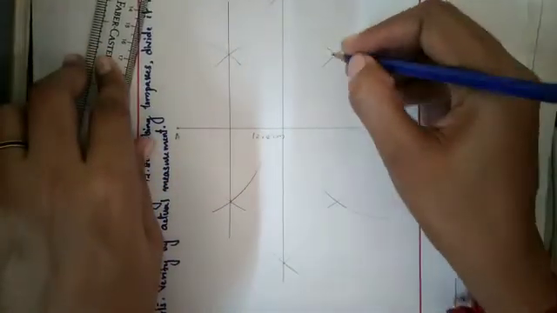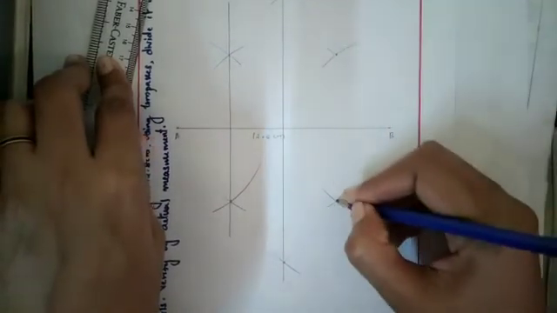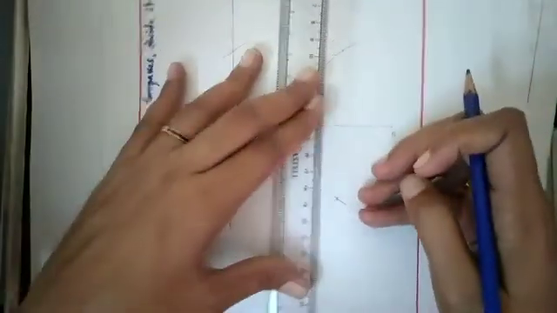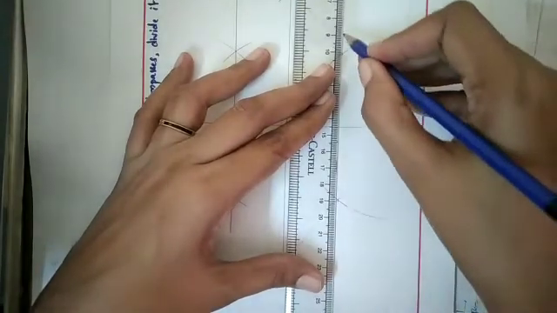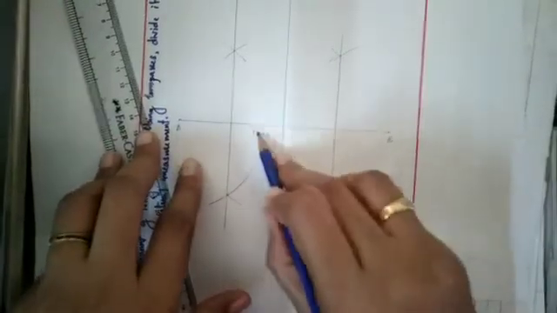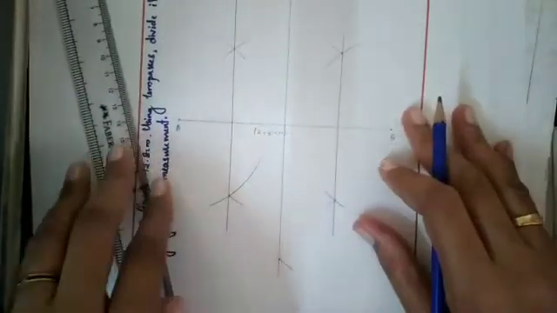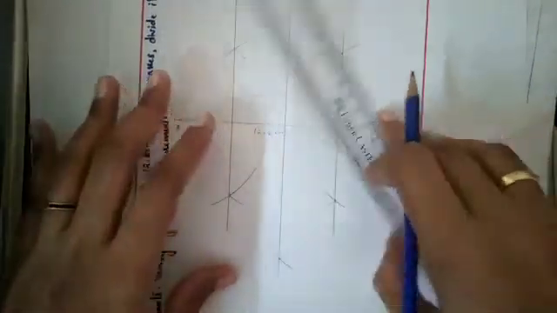Then join the points of intersection using a ruler. This is 1, 2, 3, 4 equal parts. Then verify using the scale.